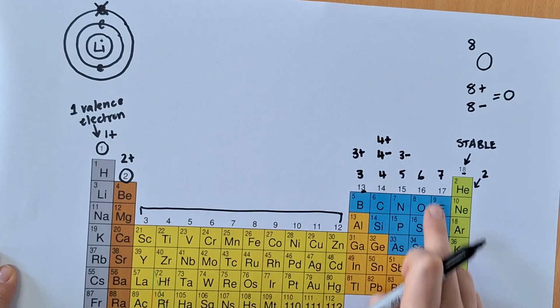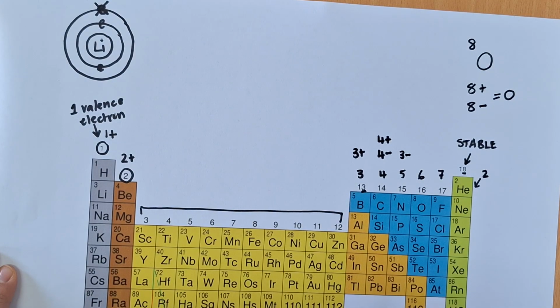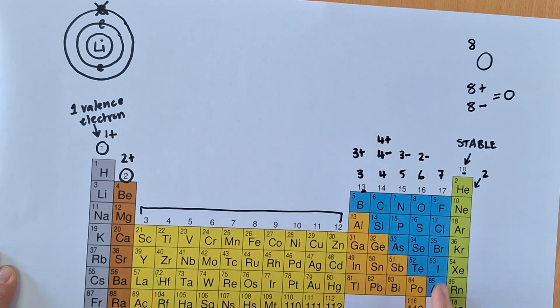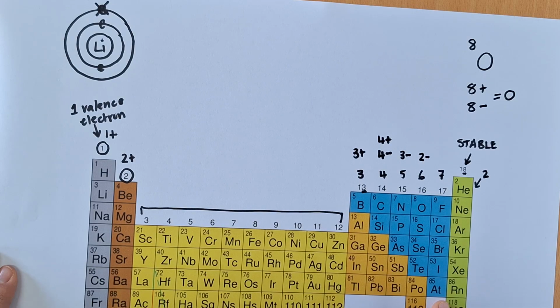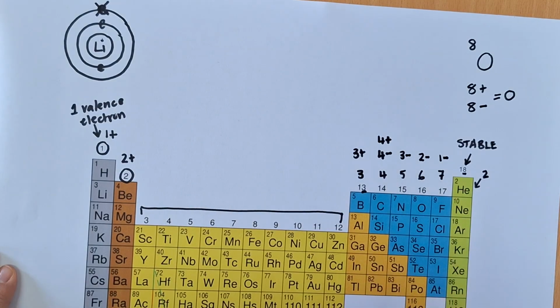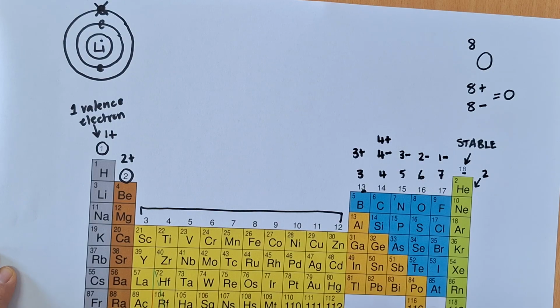Elements in group 16 with their 6 valence electrons can get rid of 6 or they can pick up 2. It's easier for them to pick up 2 negative electrons, so they will get a charge of 2 negative. And elements in group 17 have 7 valence electrons. It's easier for them to pick up 1 more electron to fill up their shell than to try and get rid of those 7 electrons they already have. So they will get a charge of 1 negative. Group 18 elements, because they are already stable, are not going to do anything. They actually don't form ions, they just exist how they are.